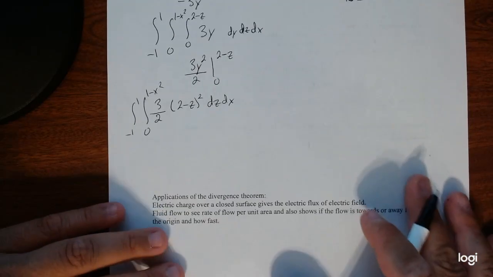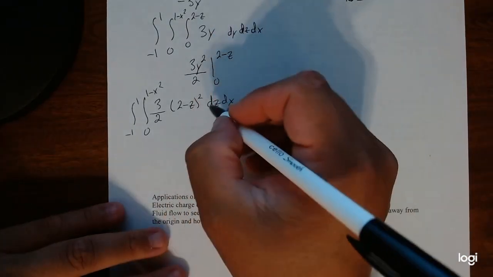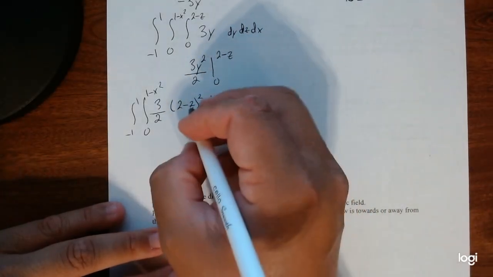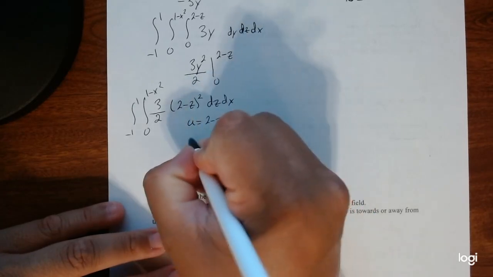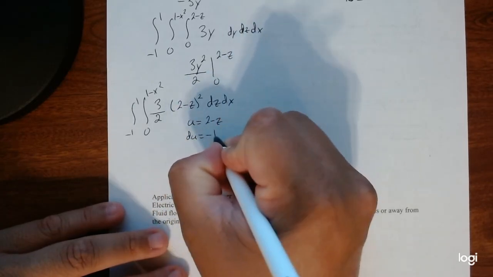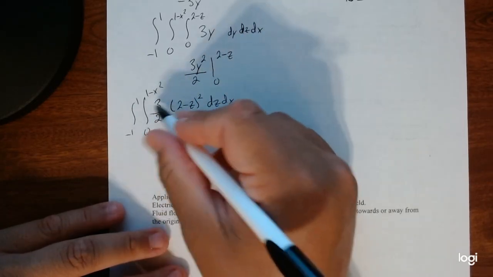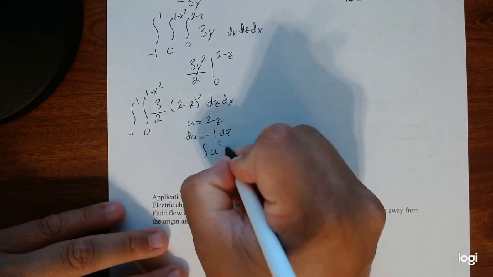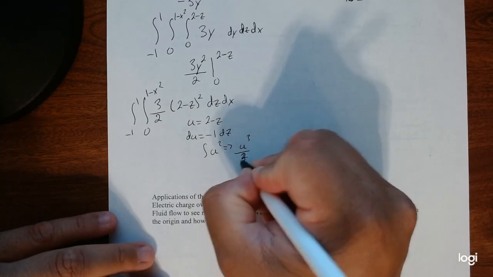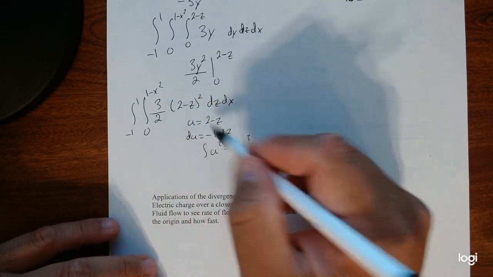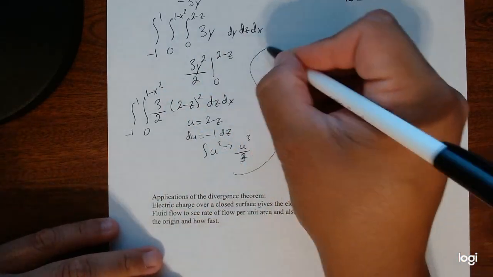Okay, so this is a u substitution. I could bring this on the outside, so let u equal all of this on the inside. Therefore du is negative 1 dz, so I'm just going to have a negative on the outside. The integral of u squared is u cubed over 3, so the 3's cancel, and you get that negative.